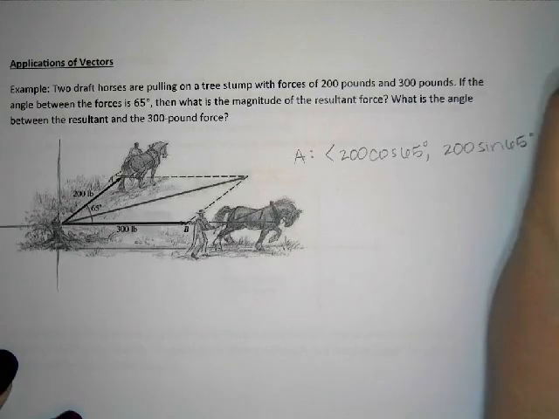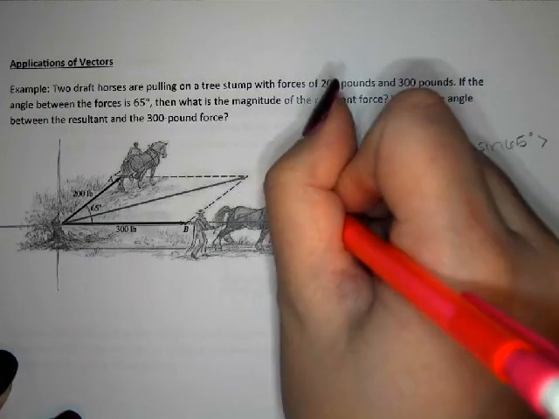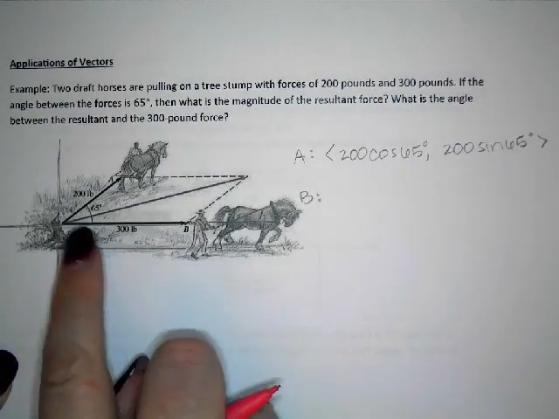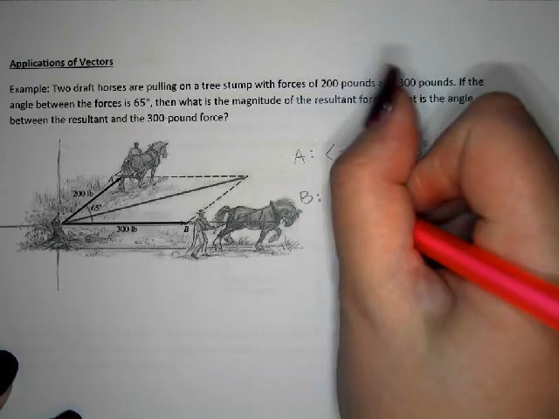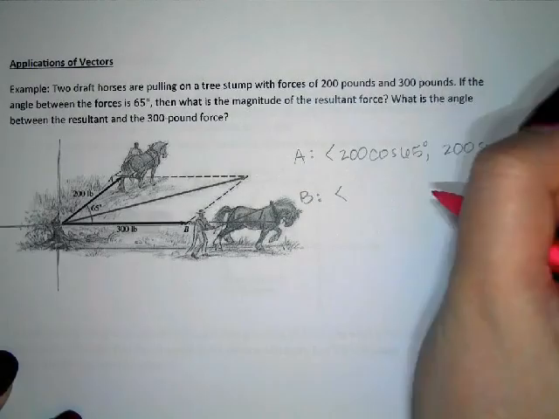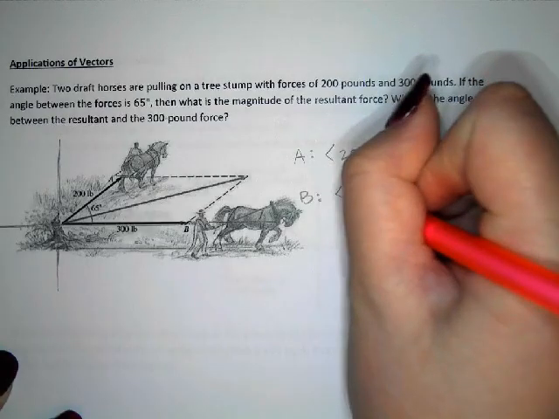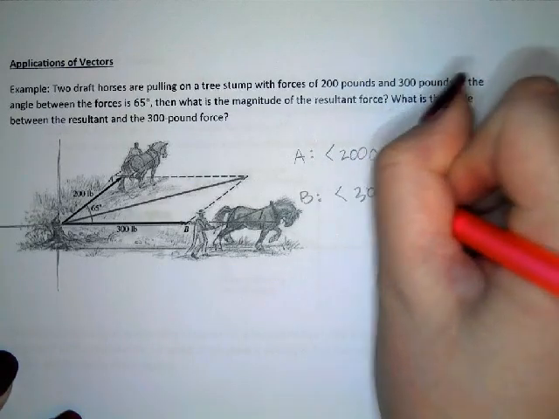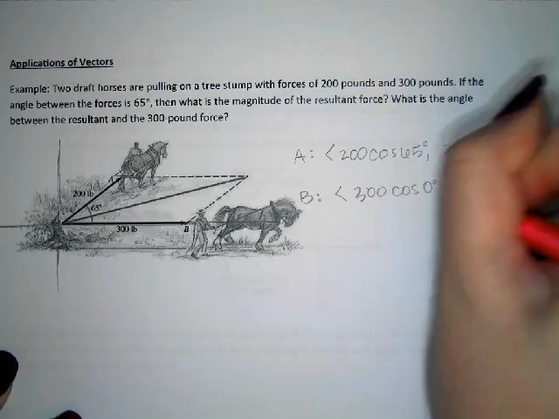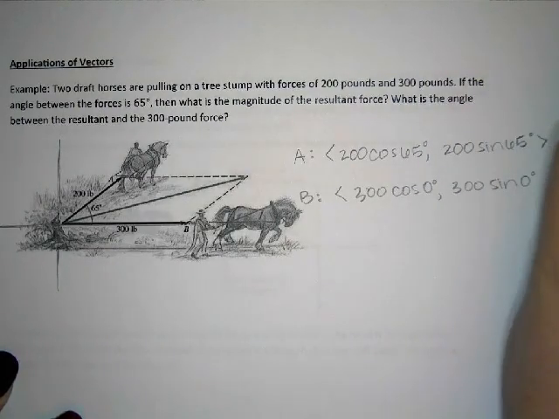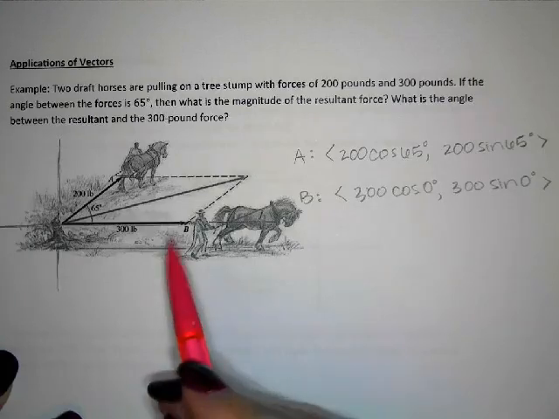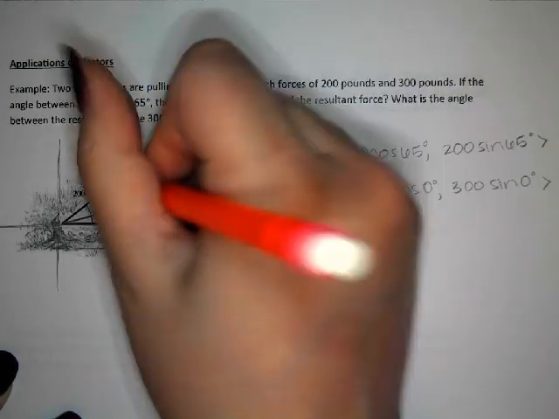And so I'm going to say that this is 300 cos 0, 300 sine 0. Okay, so the resultant force is going to be A plus B. So now I want to find the vector A plus B, which is what I get when I add these two together.